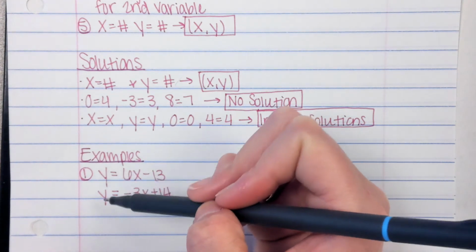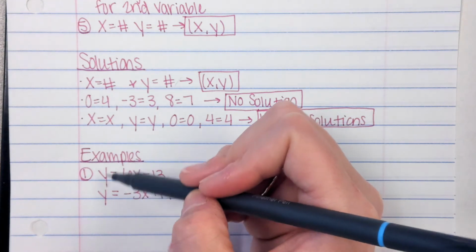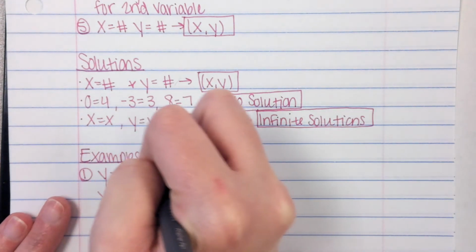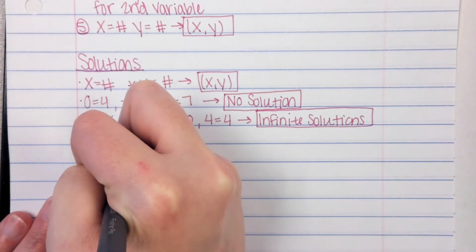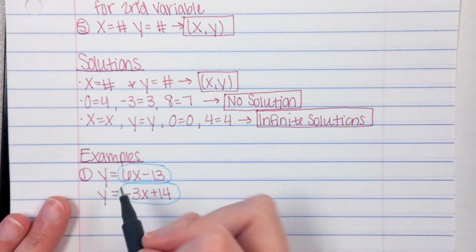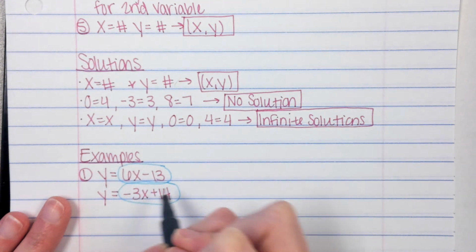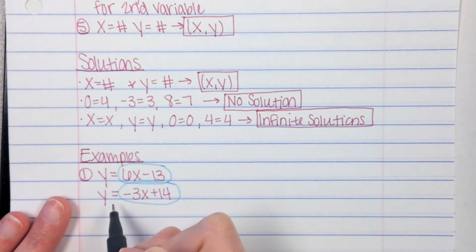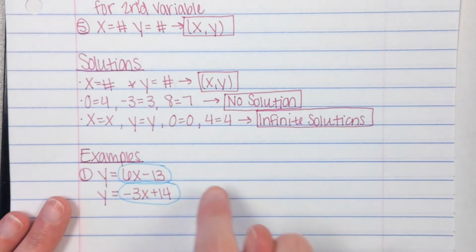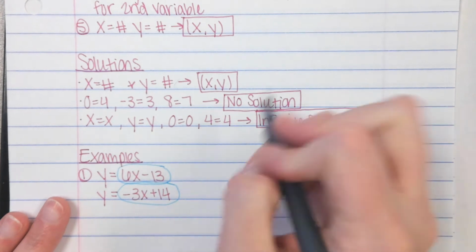So if these two are the same, then that means these two are the same. These y's are equal, so these quantities are equal. So I'm going to circle both of these quantities because I know that y equals this stuff, so I'm circling it. I also know that y equals this stuff. So I'm going to come over here, I'm going to set those equal to each other and then solve.